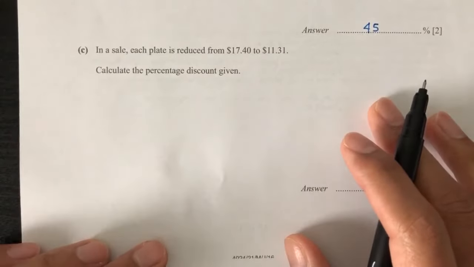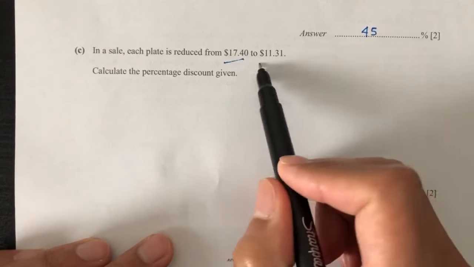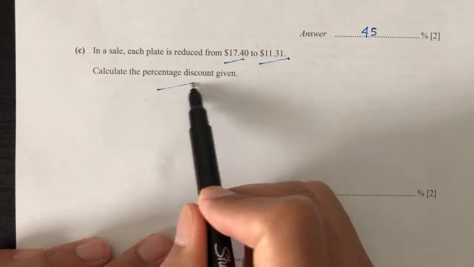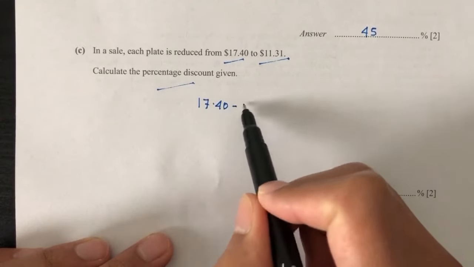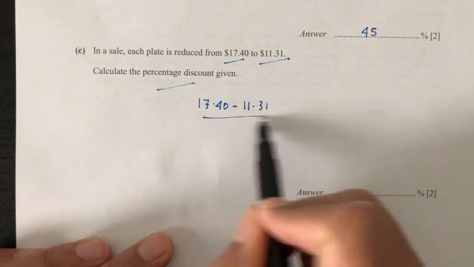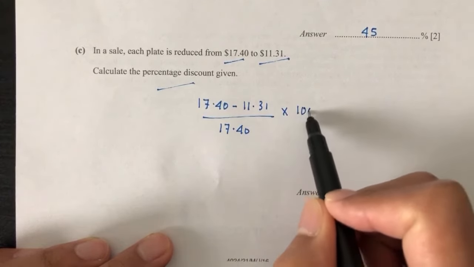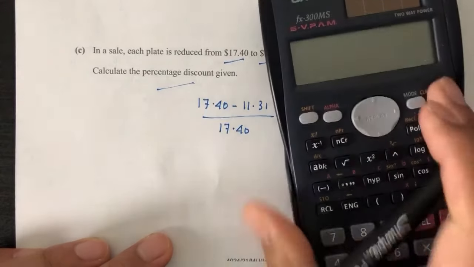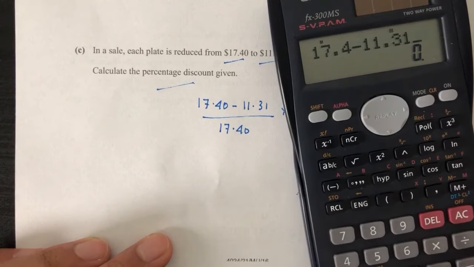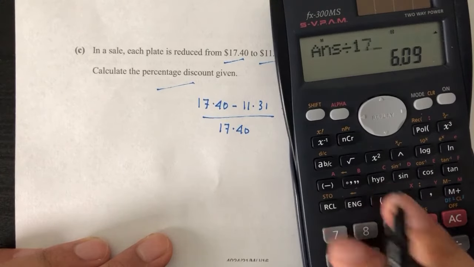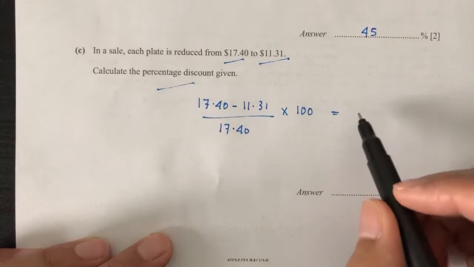Now for part C, in a sale, each plate is reduced from this price to this price. Find the percentage discount. So pretty easy. You take the price minus the new price, divided by the initial price, times 100 for the percentage. 17.4 minus 11.31 divided by 17.4 times 100. That will be 35%.